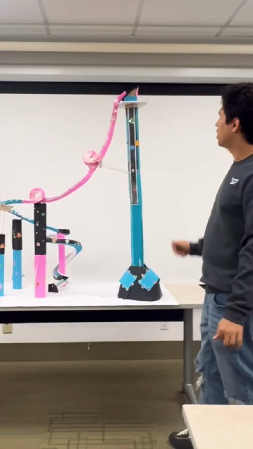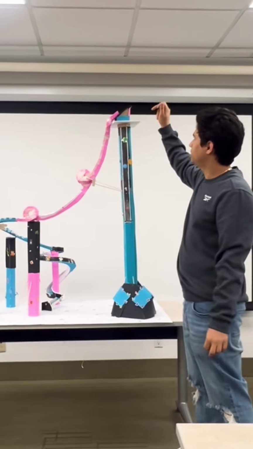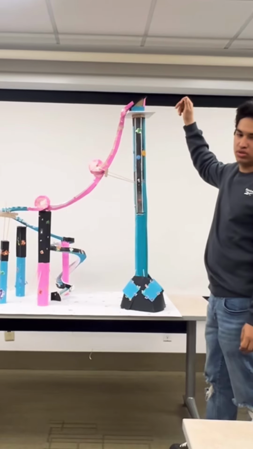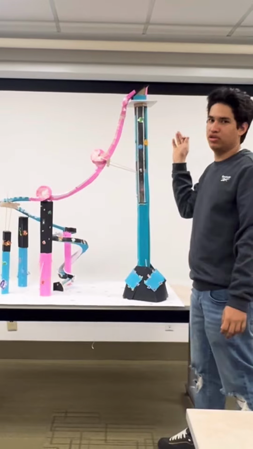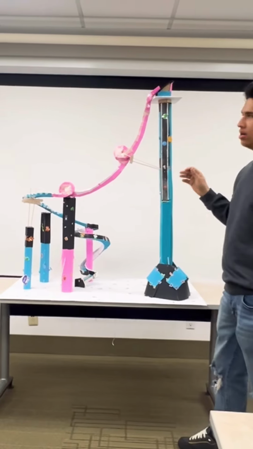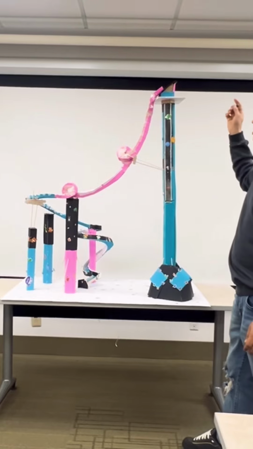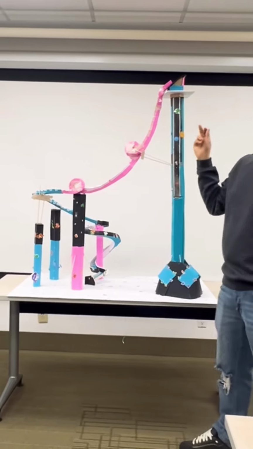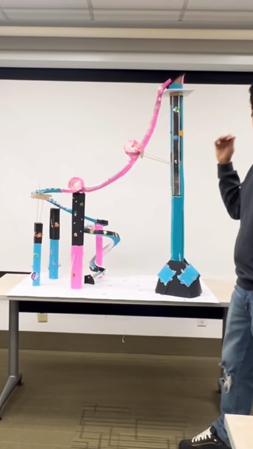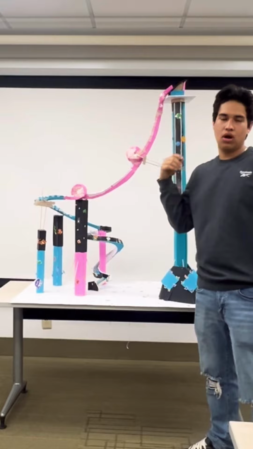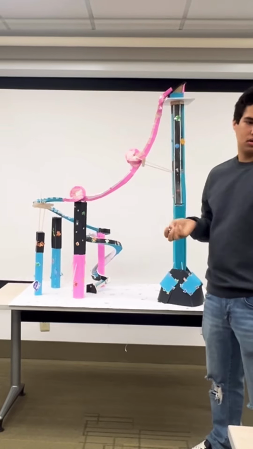Yeah. So to calculate the energy at the beginning of the system, we had to find the potential energy, since it's the only energy it has at the beginning, since it's not moving. So the kinetic energy, it's not there. So we use the formula mgh to find the potential energy, which is the total energy at the beginning of the system.